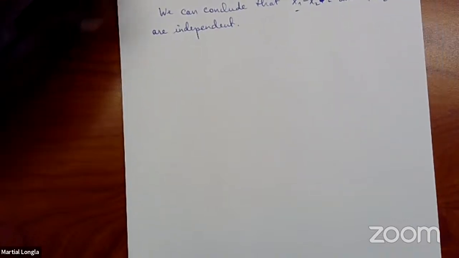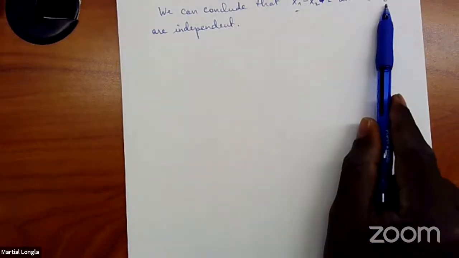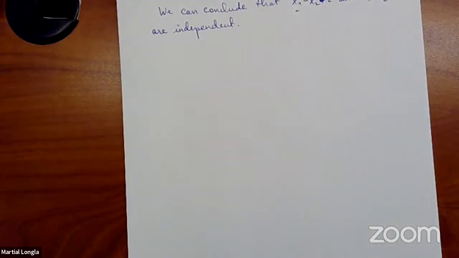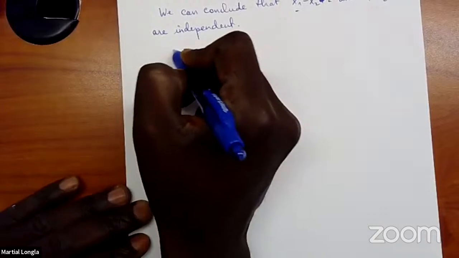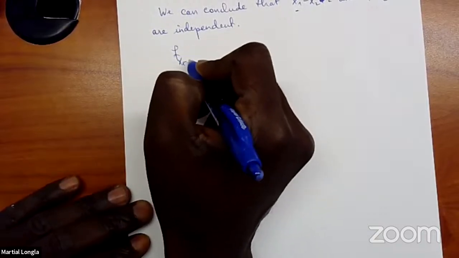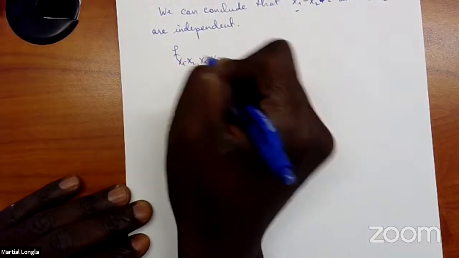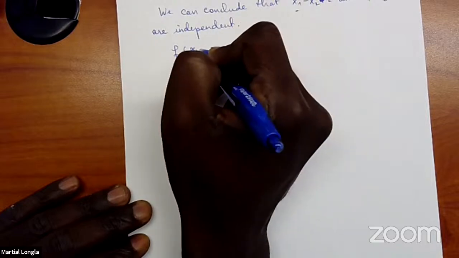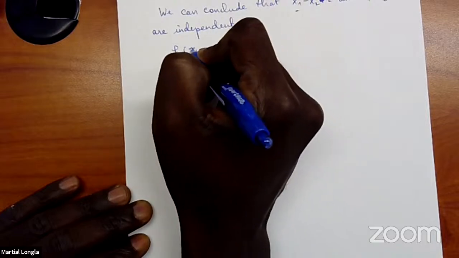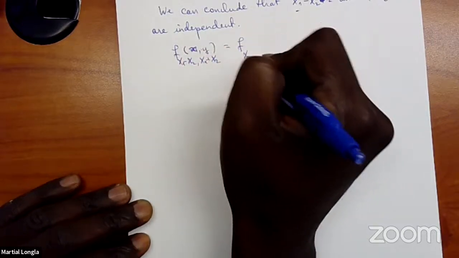So, if the joint distribution of this vector and the other one is the product, how from this can we conclude that the joint distribution of these two is going to be equal to the product?